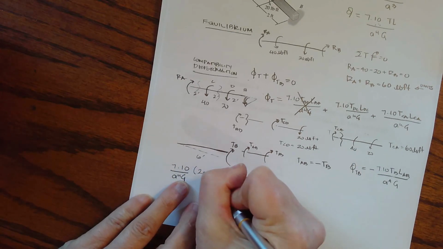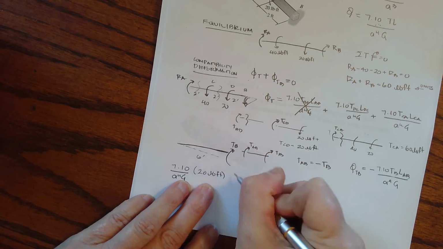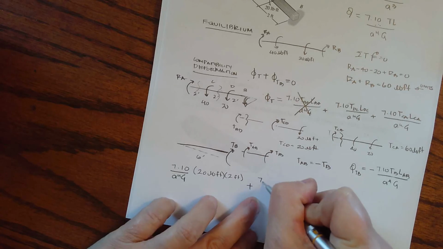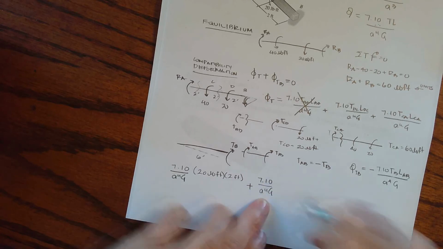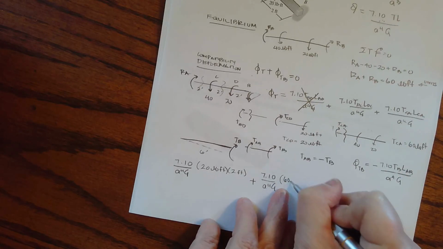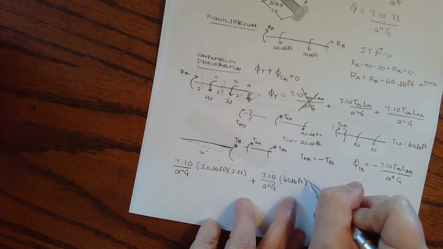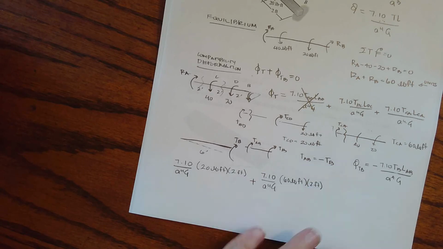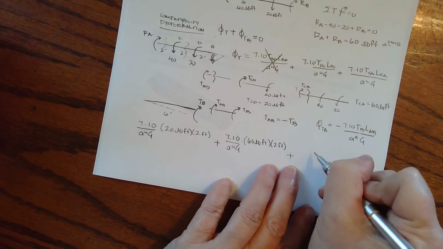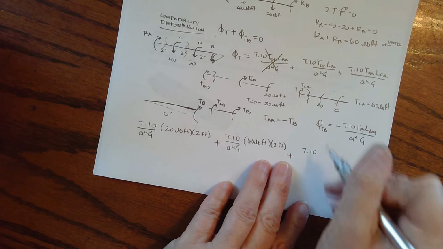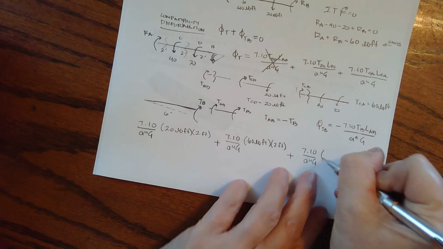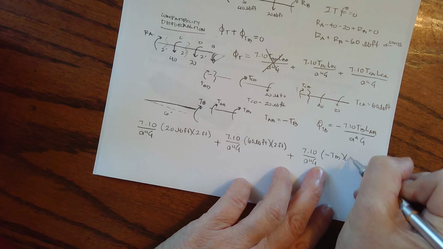So I have 20 pound-feet times length, 2 feet, plus 7.10 over a to the fourth G times internal torque, 60 pound-feet, times 2 feet, plus 7.10 over a to the fourth G times negative TB times 6 feet.